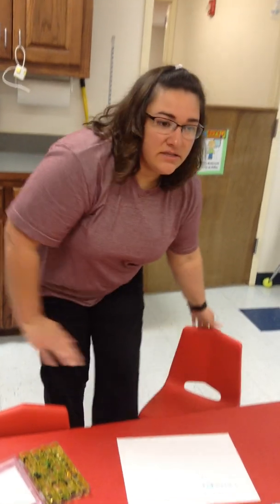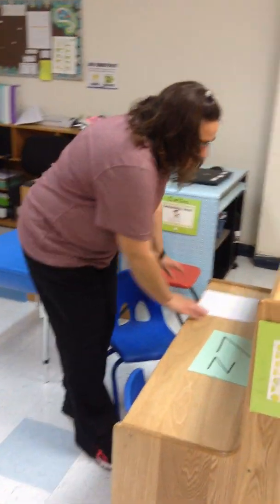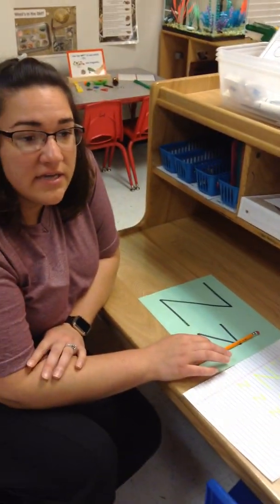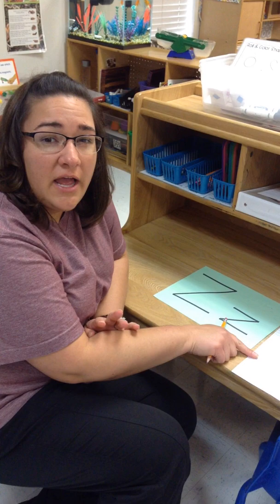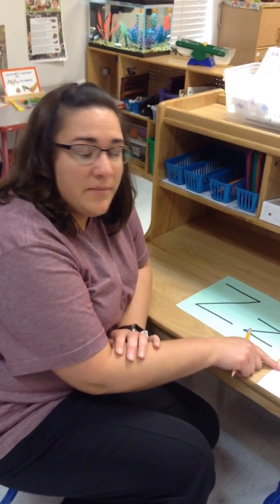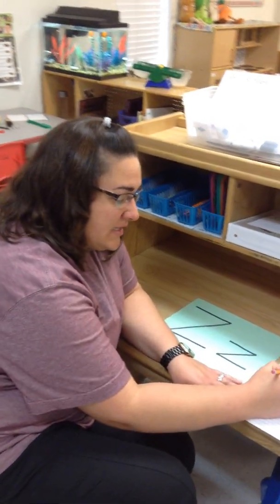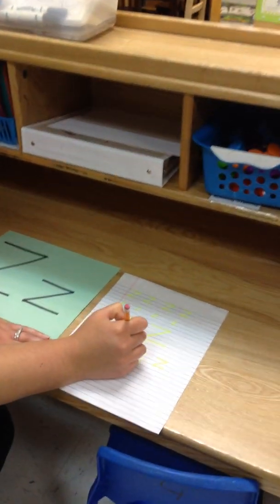The next activity is over here in writing. And we're going to practice writing the letter Z. And yesterday I had lined paper that had big lines and then it had dashed lines. So today I drew it on a regular piece of paper so you could kind of see what to do at home if you don't have kindergarten writing paper, if you just have regular lined paper. I made some big Z's, some uppercase Z's, and I skipped a couple of lines. So you have them trace their line, have them trace the Z.